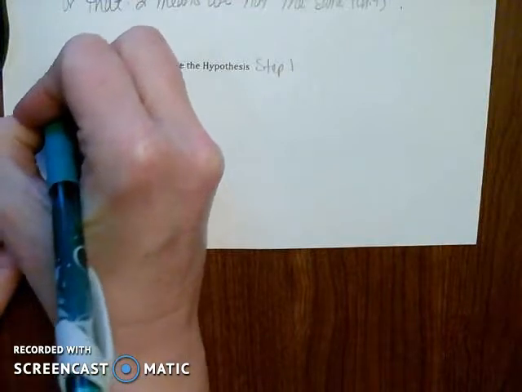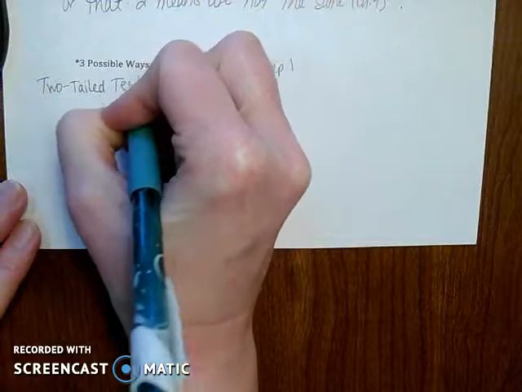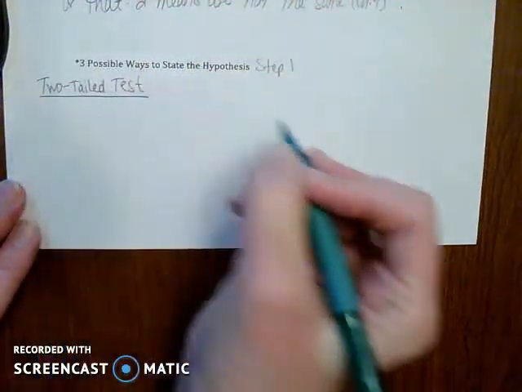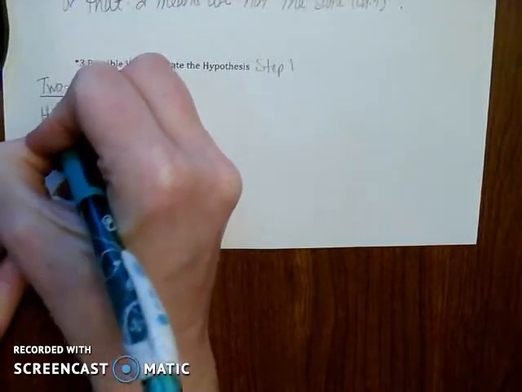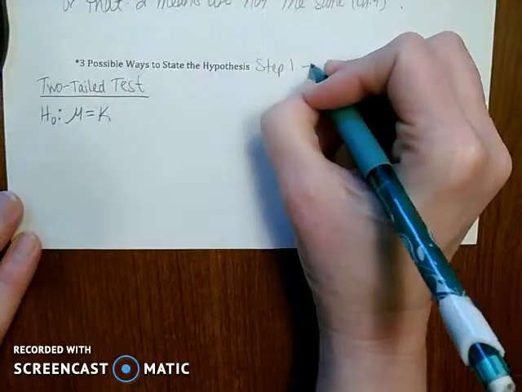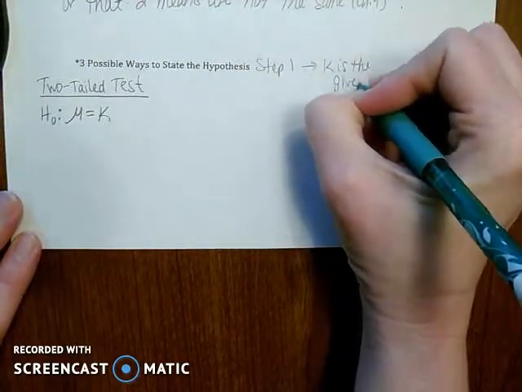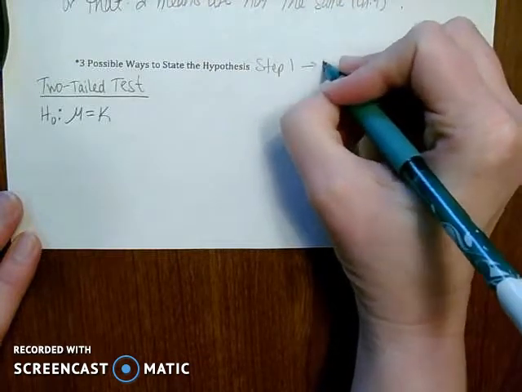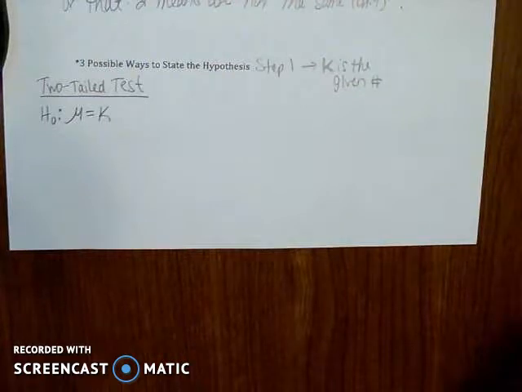For a two-tailed test, and again, that doesn't make sense right now, a two-tailed test says this. H sub 0 is that mu is equal to k, where k is a given number. So we might say that the mean is equal to 10 or 17 or whatever it might be.